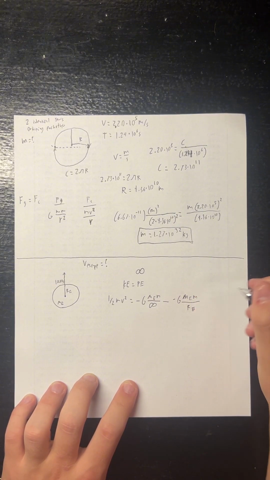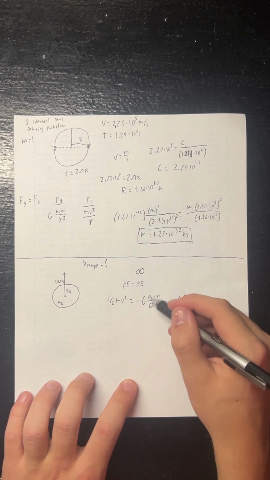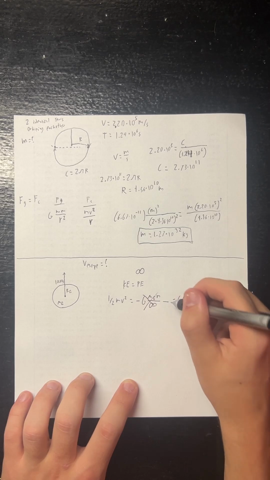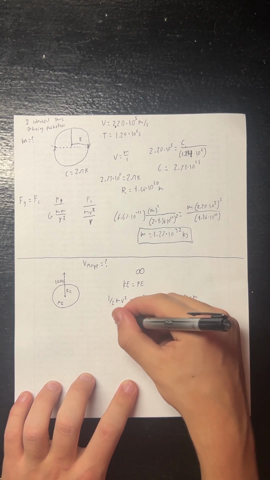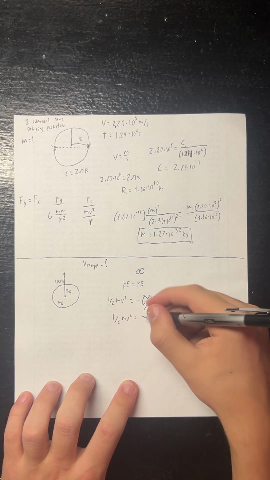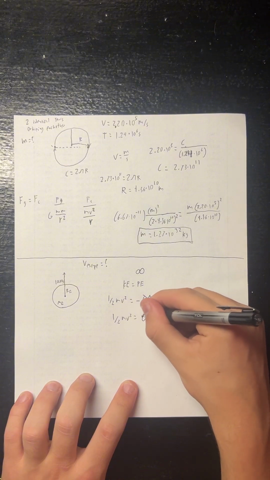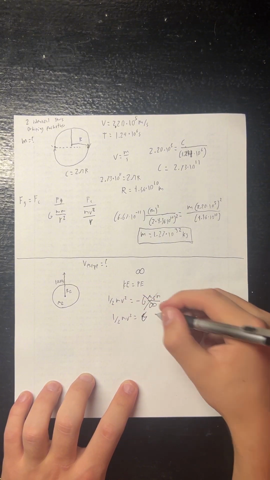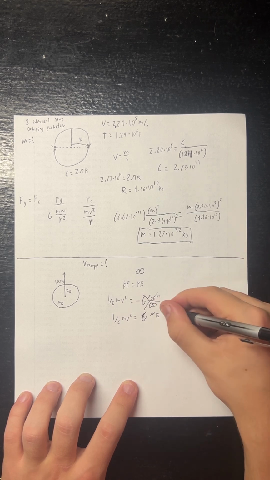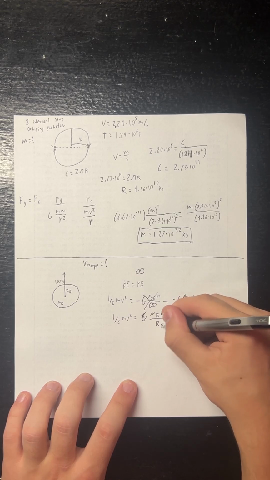We know that anything divided by infinity turns into 0, so this will just cancel out, and it'll be 0 minus a negative, so this becomes positive. So we get 1/2 m v squared equals positive G times m e times m over r e.